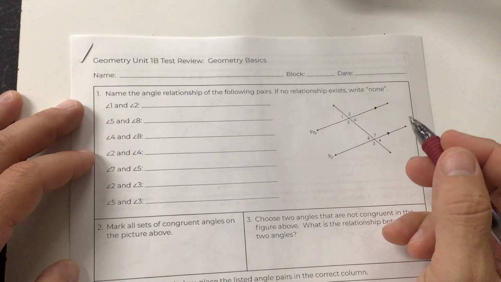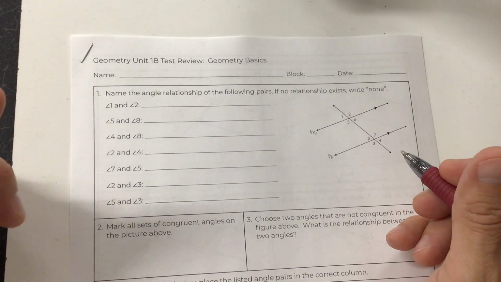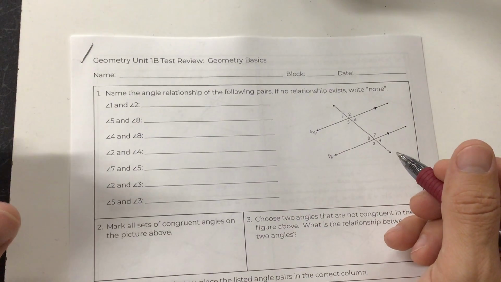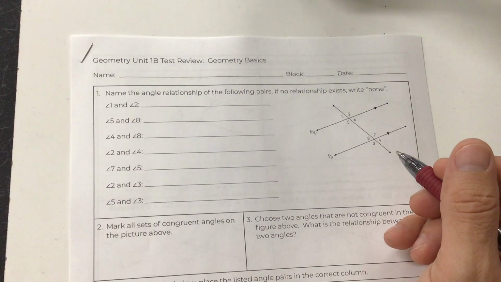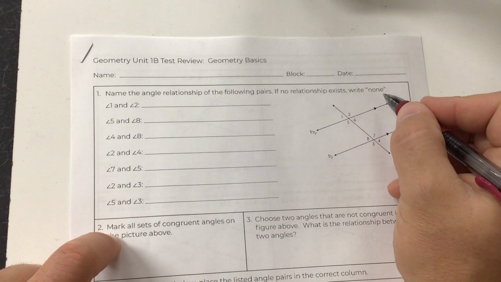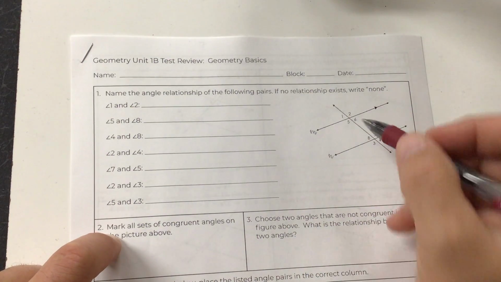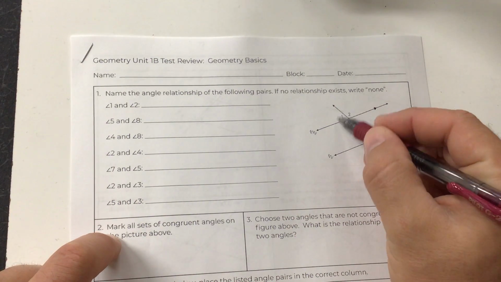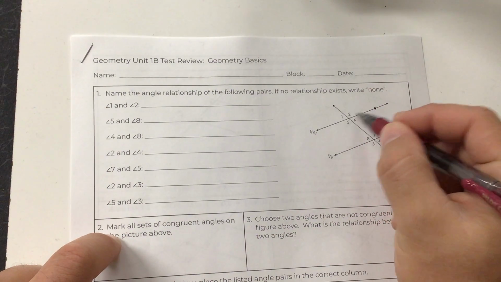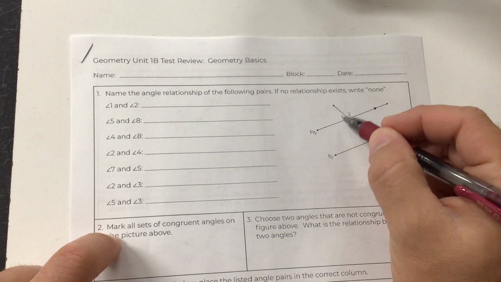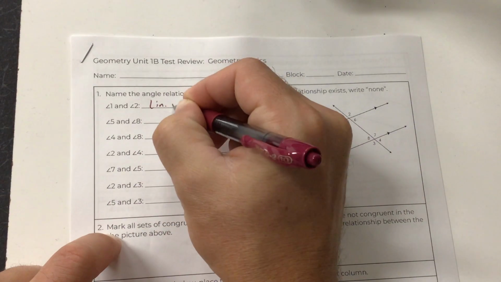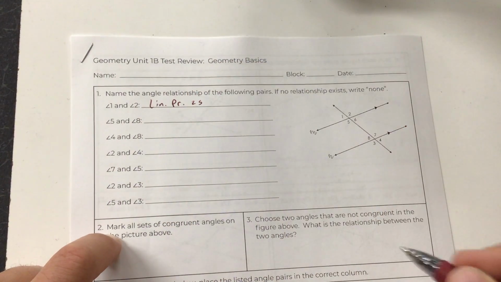So we are, again, using those angle relationships of corresponding angles, alternate interior, alternate exterior, consecutive interior, linear pairs, and vertical angles. If it's not one of those six, we just write the word none. If there is no direct relationship that is one of those six, we write none. So angles 1 and 2, you'll see they are lined up on the same side of this line M, and they're right next to each other. One's an acute angle, two's an obtuse angle. That's my clue that they're going to add up to 180, which means, in this case, that they are a linear pair. Okay, they're linear pair angles.